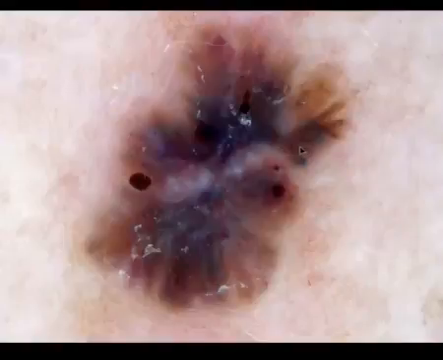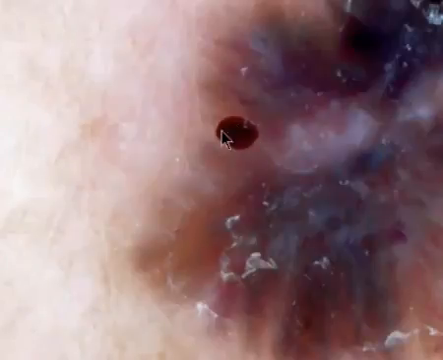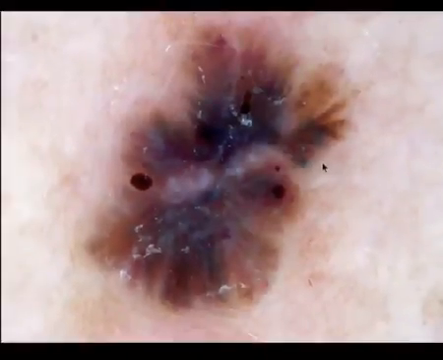Now, why is this a BCC? Because there are other clues to BCC. Which clues? Blood, which means ulceration, and blue clots, which are more common in BCC than in melanoma. Here is a chaotic lesion with what? With radial lines at the periphery. The differential diagnosis is melanoma versus BCC. What speaks for BCC? Of course, the vessels, because they are serpentine, and the blue clots, again, is more in line with BCC than with melanoma.